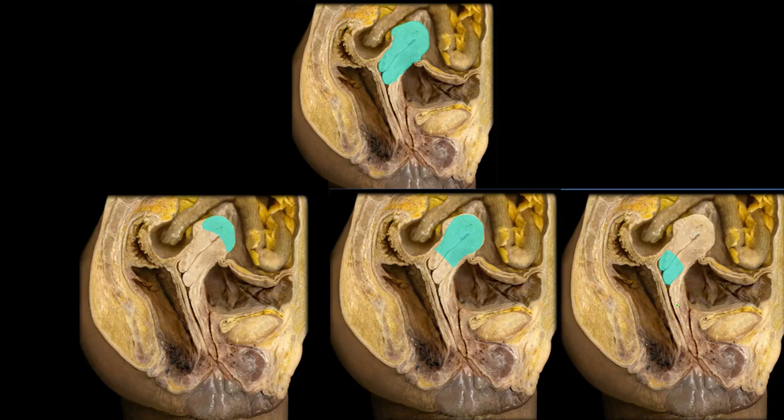For the female reproductive system, make sure you know the uterus and also the 3 regions of the uterus. In this picture, this highlighted structure is showing you the uterus. That is the sagittal section of the female pelvic cavity. You can find the urinary bladder here. So this is the urinary bladder.